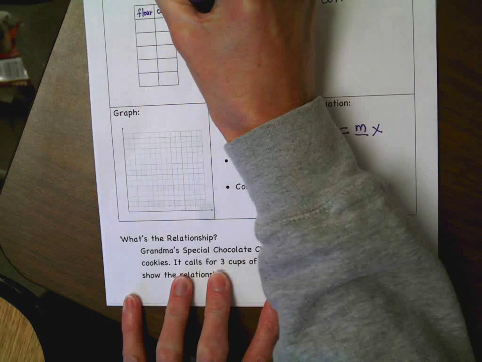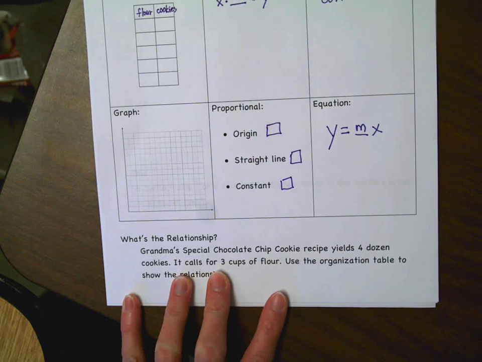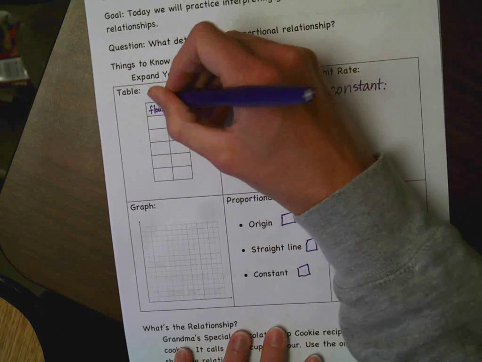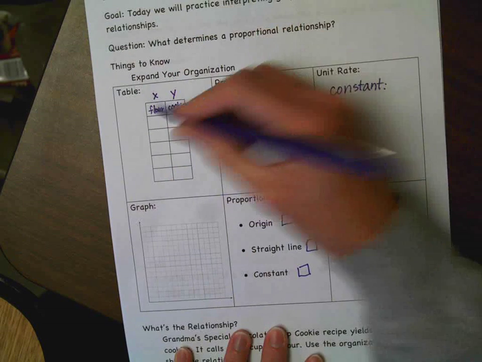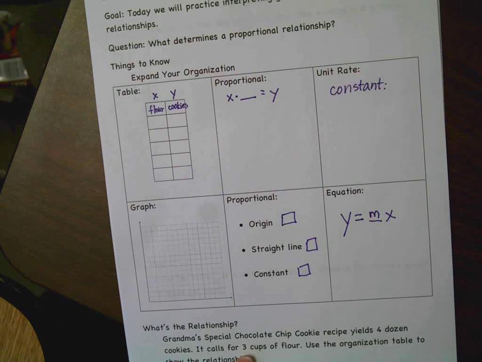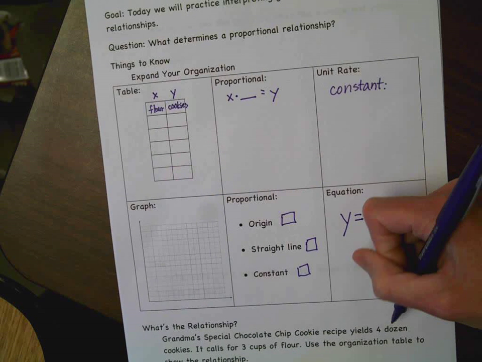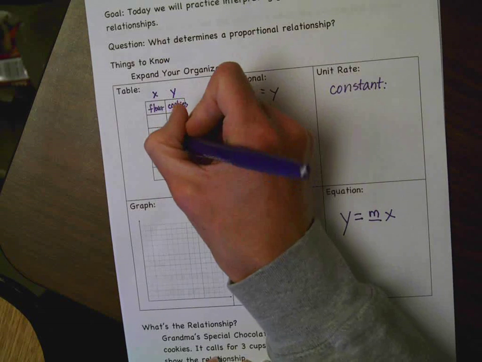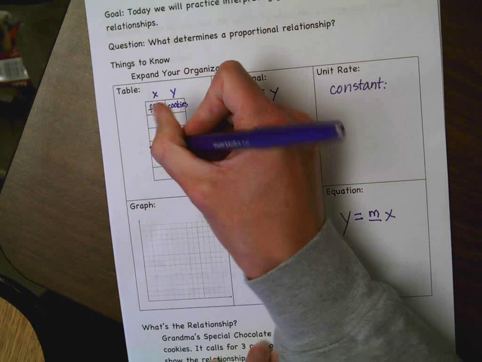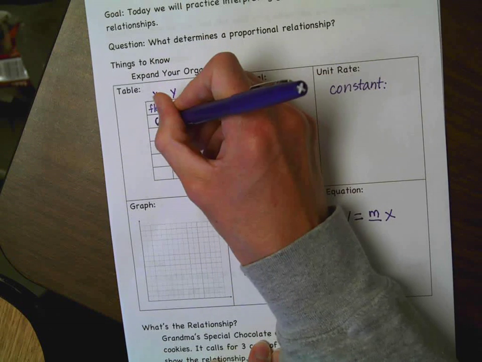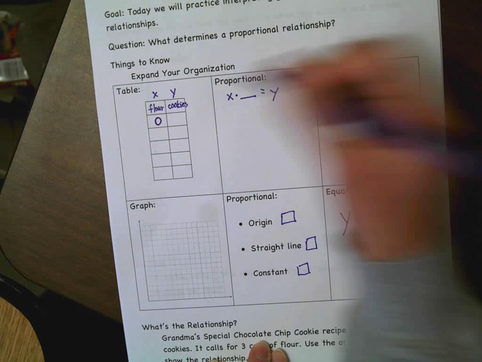And then the cookies depend on the flour, because if you don't have flour, you can't make cookies. So flour is the X, right? Cookies is the Y, because the cookies depend on the flour to become real. All right, so now the recipe says for every 4 dozen cookies, it takes 3 cups of flour. So I am going to go down in my table 2 spaces, and here's why. In order to graph something, it has to go through the origin. So I'm going to put that one on there, right?